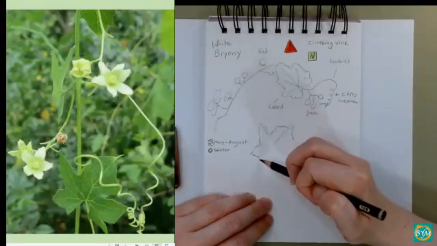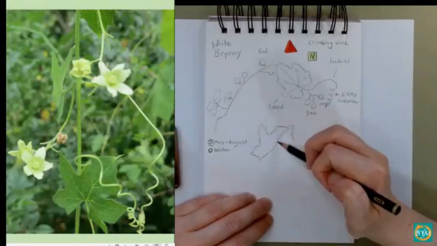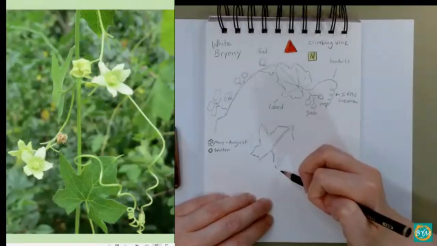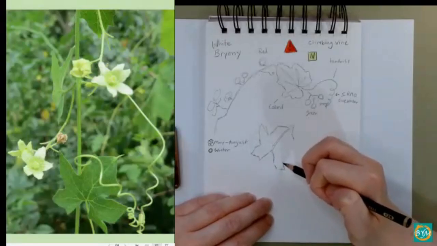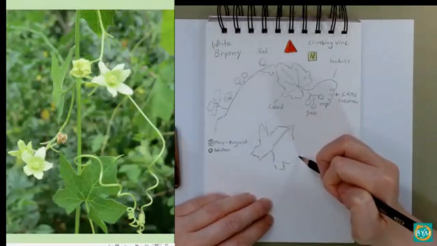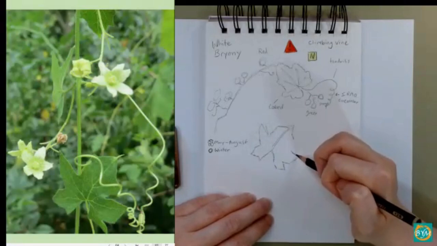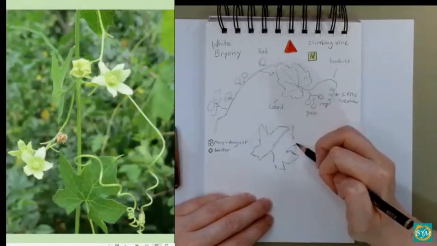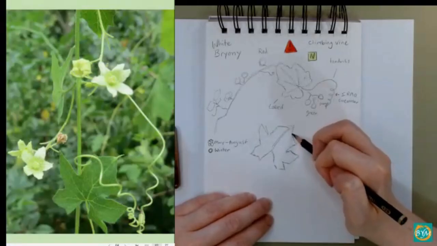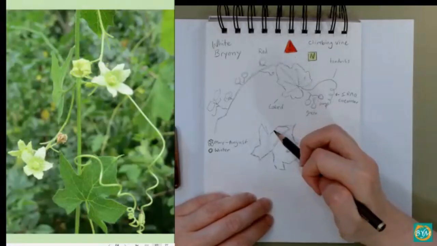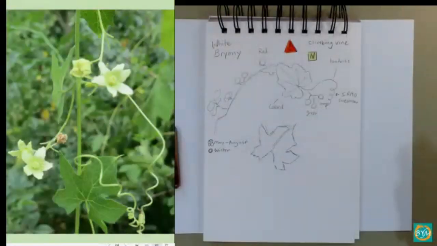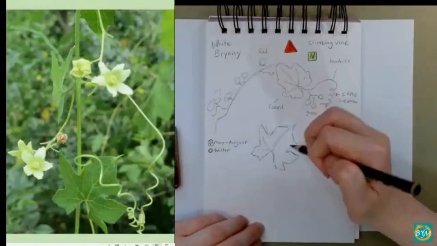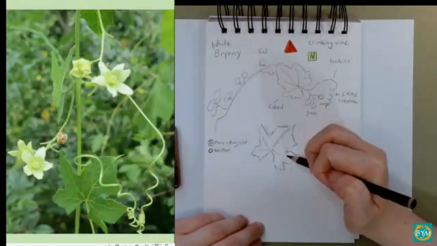Sometimes they are a little bit less shaped than this one, but they will be very sort of lobed, and that is one way that you can tell them apart quite easily from the black bryony, which has more of a heart-shaped leaf that doesn't have lots of different lobes to it. So again, sort of basic shape. And looking at the structure of the main veins.